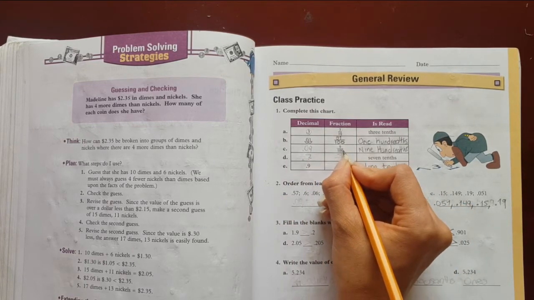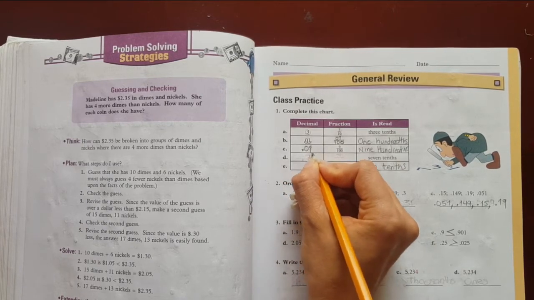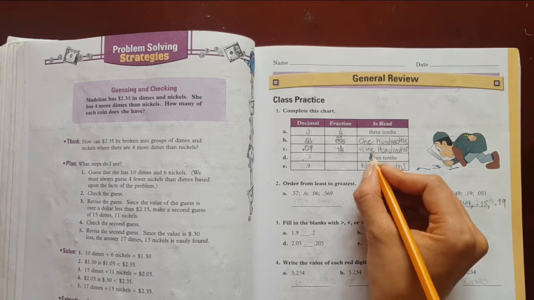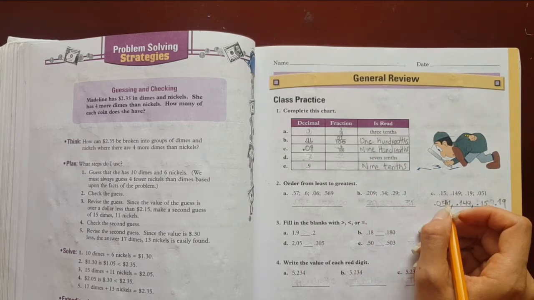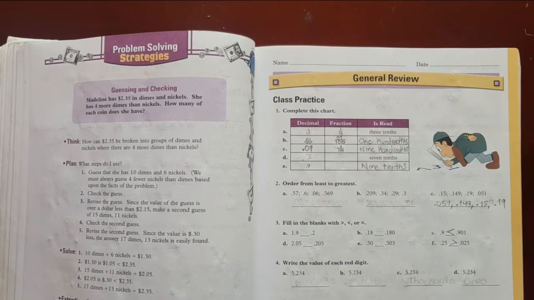Here, 9 sobre 100 como decimal, 0.09, porque se corre 2 veces. ¿Cómo se lee? 9 hundredths. Right? Very good. Let's write it down, please.